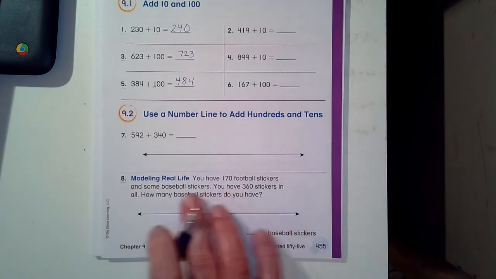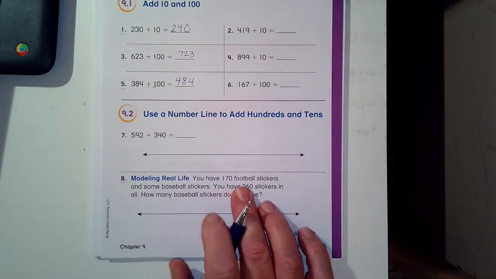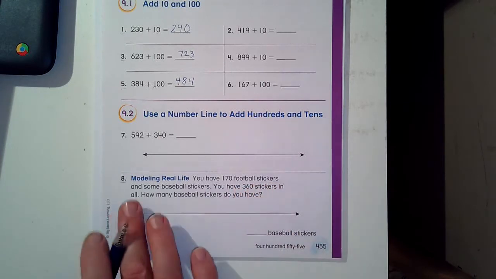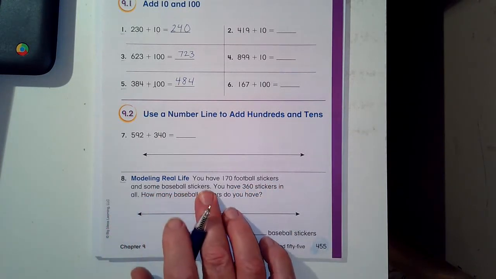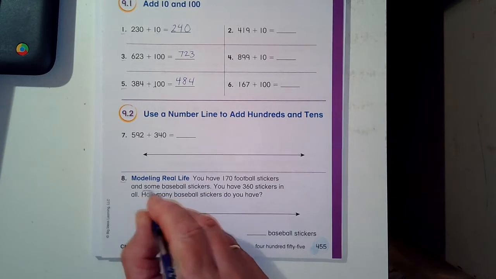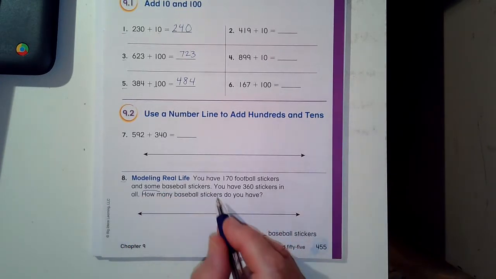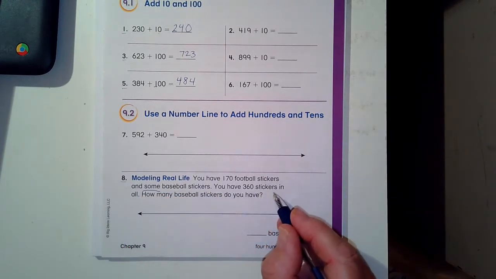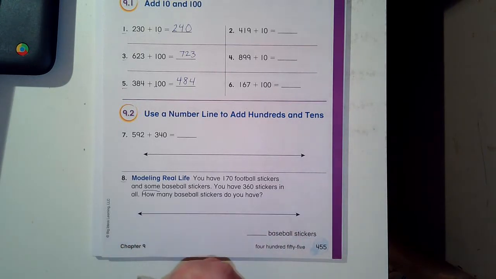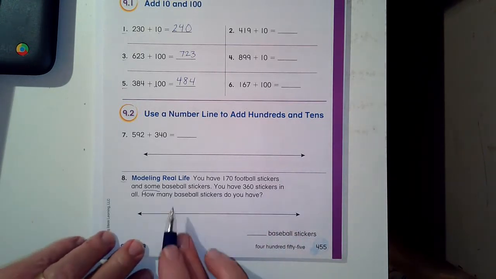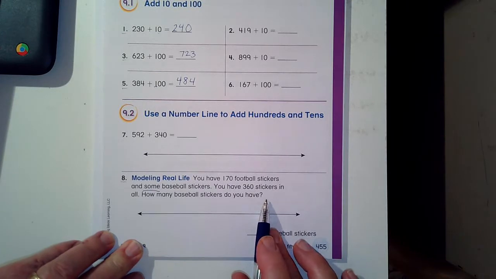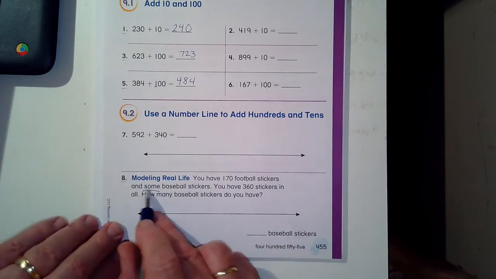Modeling in real life. You have 170 football stickers and some baseball stickers. That's a clue. Some. Doesn't tell me how many. You have 360 stickers in all. How many baseball stickers do you have? We only know that you have some.